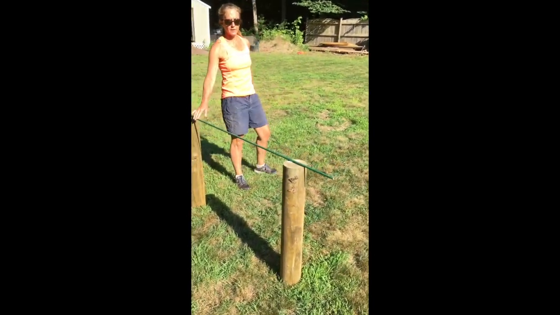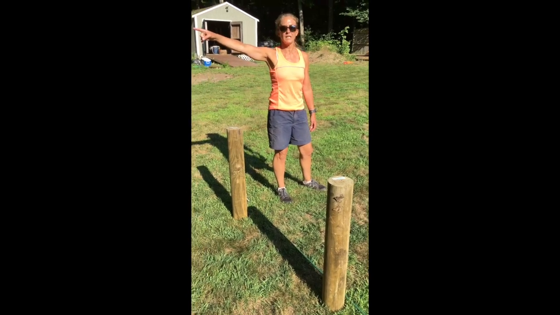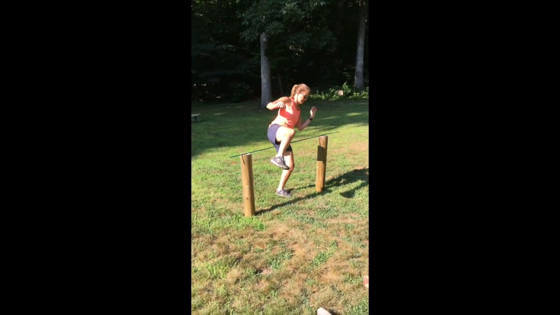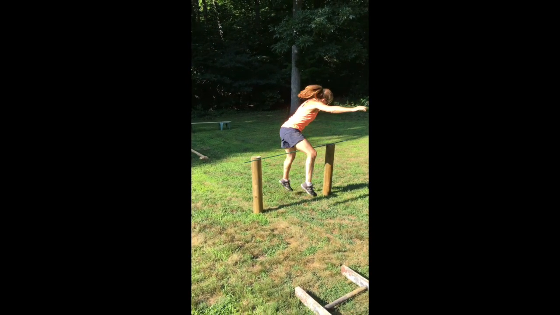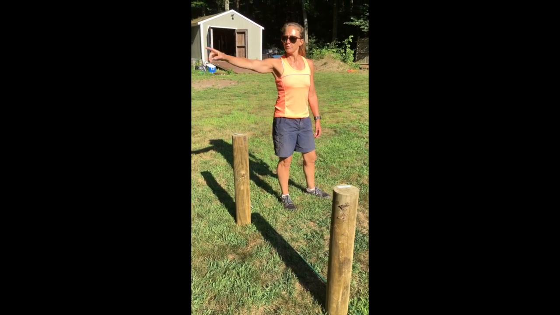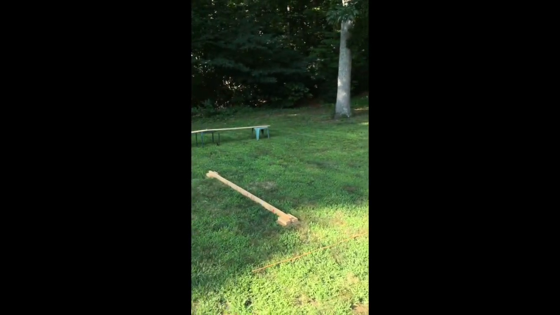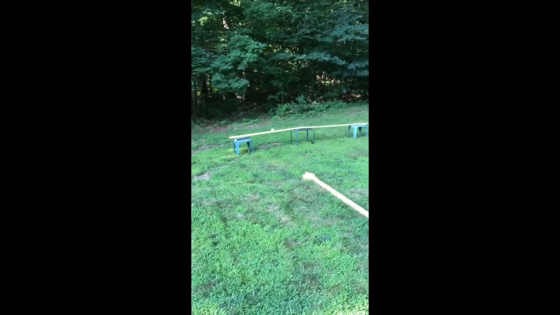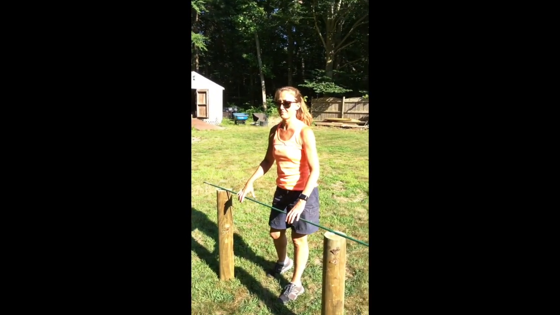If you knock this over, you have to go back to the beginning. If you fall off the balance beam, you have to go back to the beginning. If you knock off the tennis ball, you have to go back to the beginning.